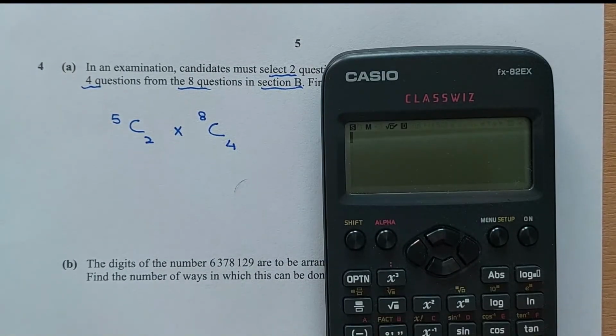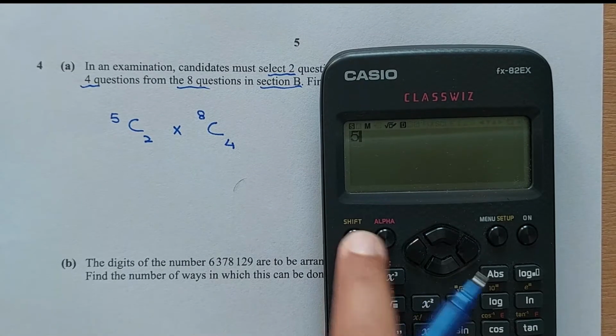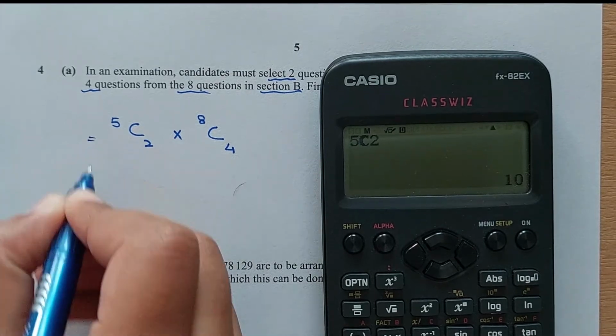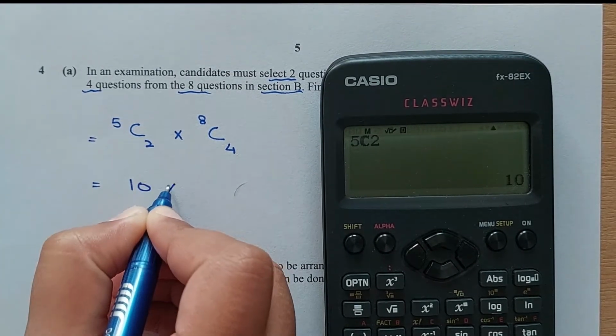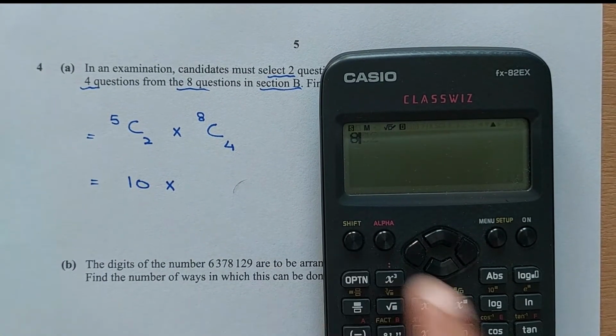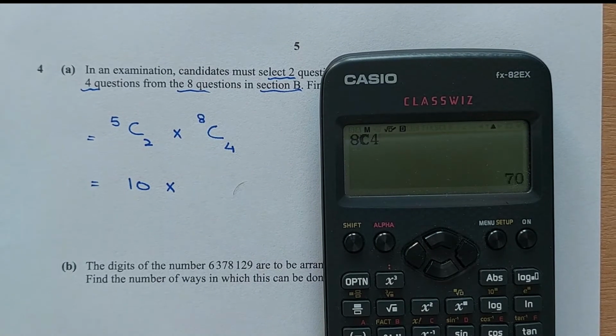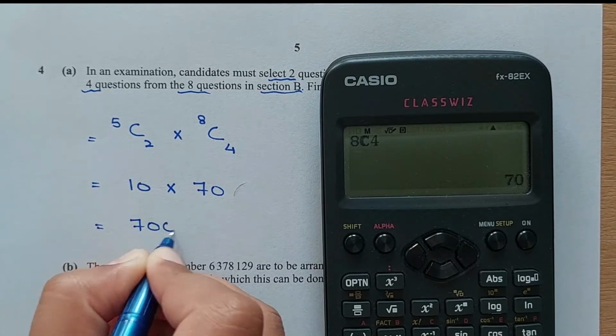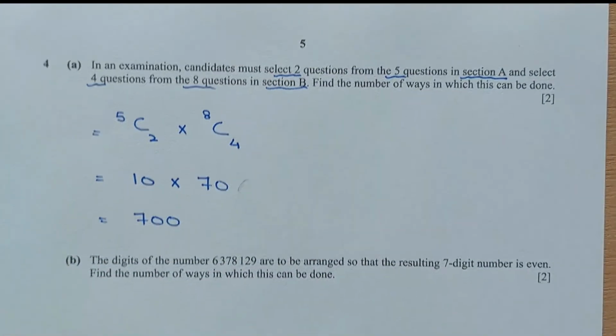We have 5C2, which is 10, times 8C4. 8C4 is 70. 10 times 70 is 700. So this can be done in 700 ways.